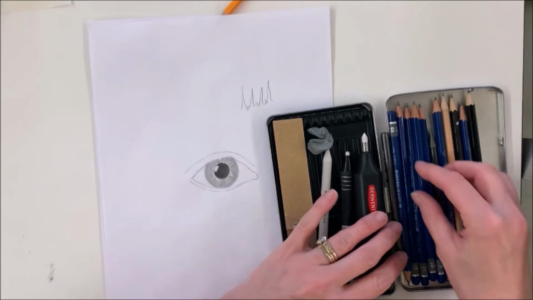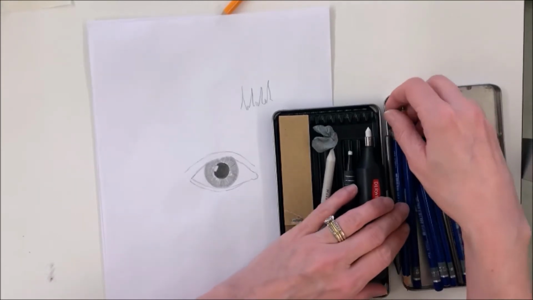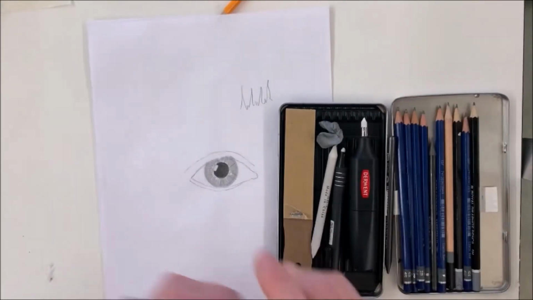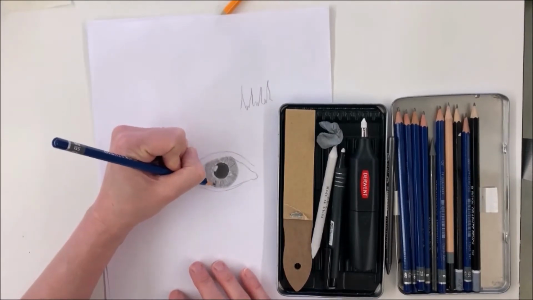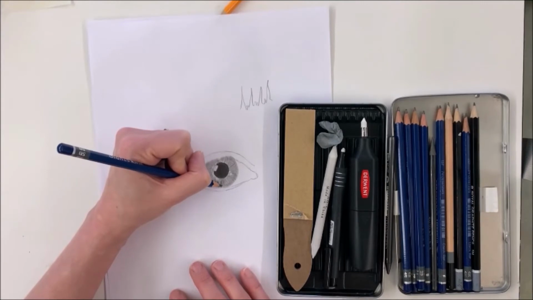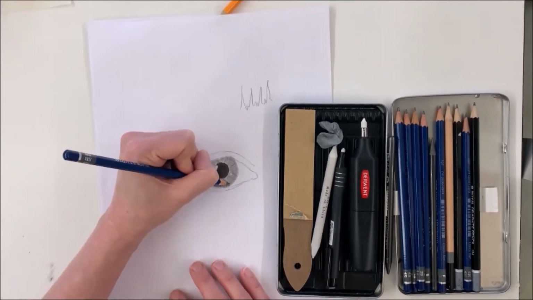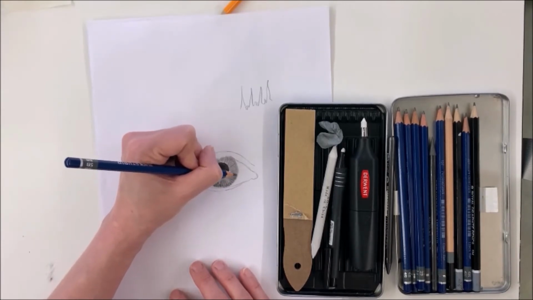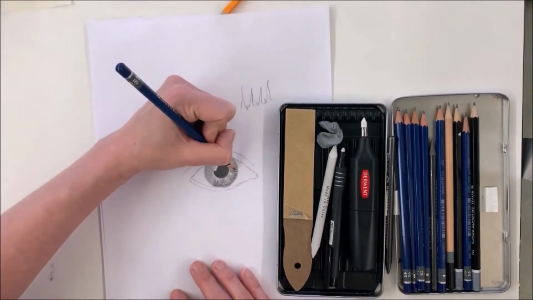I'm switching from a 2B to a 5B. And again, I'm going to do those heartbeat monitors, but I'm not going to go quite as close this time. I'm not going to spin the paper this time, since I already showed you how to do that.